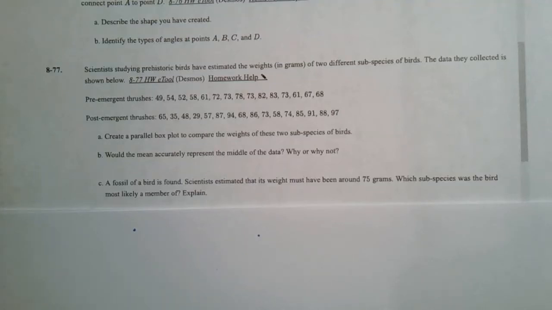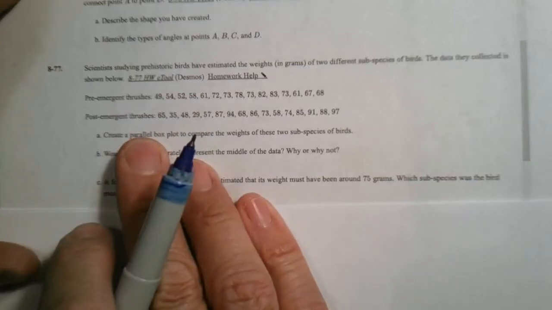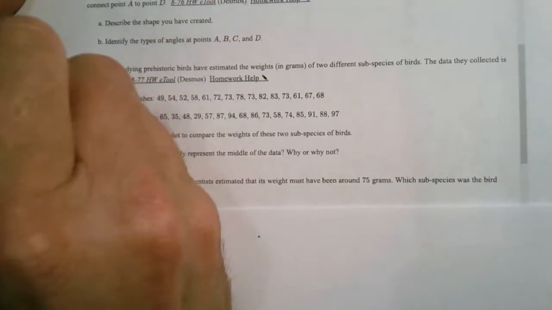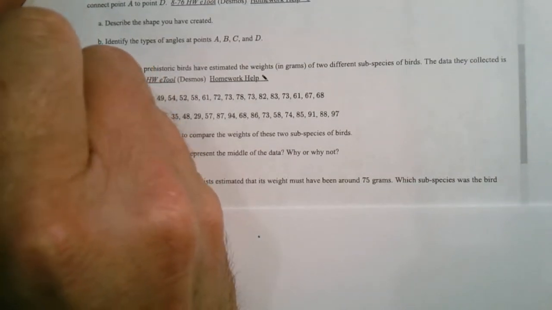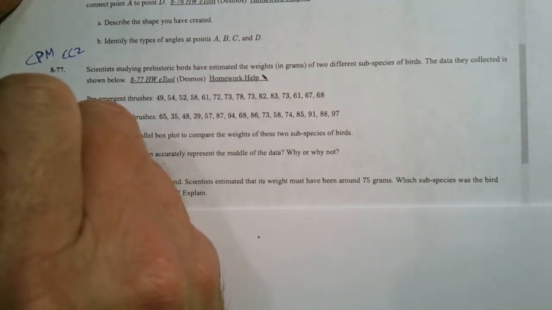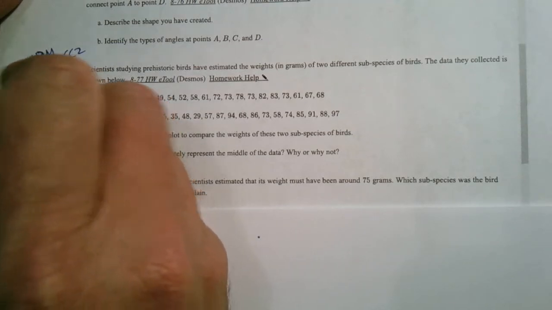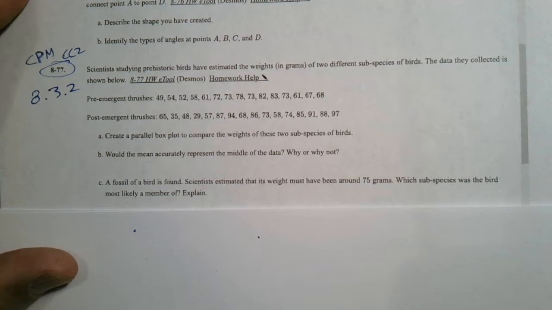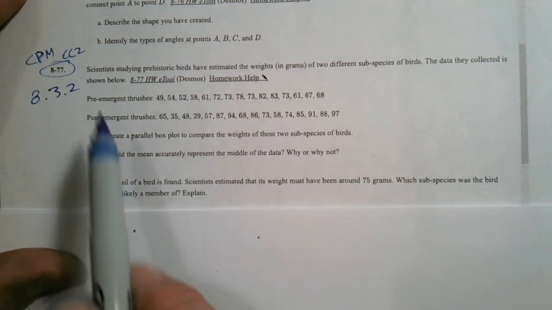We are looking at box plots. We're actually taking two sets of data and doing a parallel box plot to compare weights of these subspecies of birds. We're taking this problem from CPM, CC2, our Course 2, section 8.3.2, number 877. So let's read it, and we'll go from there.